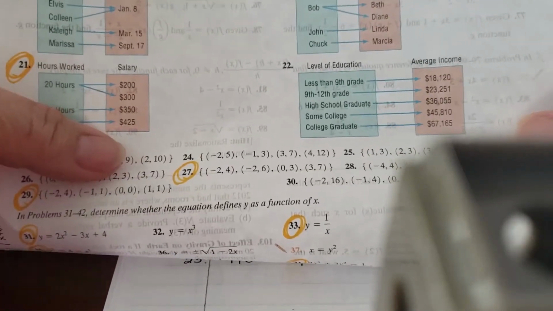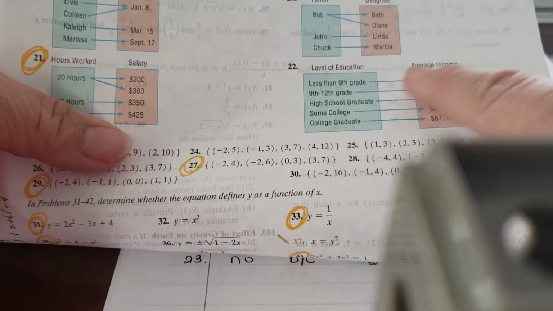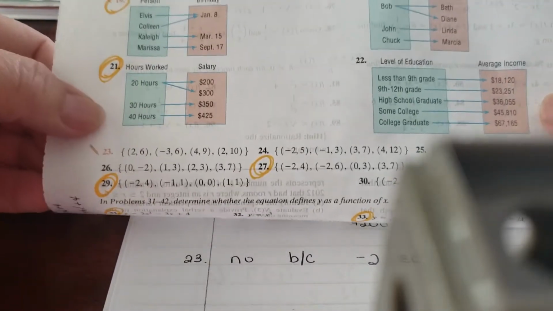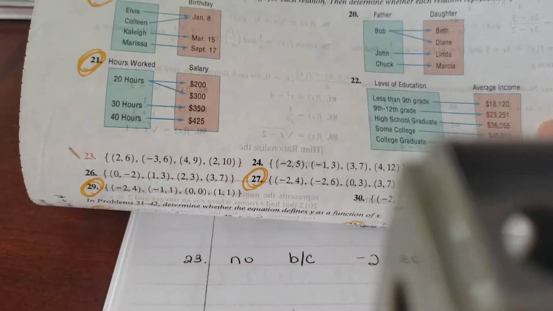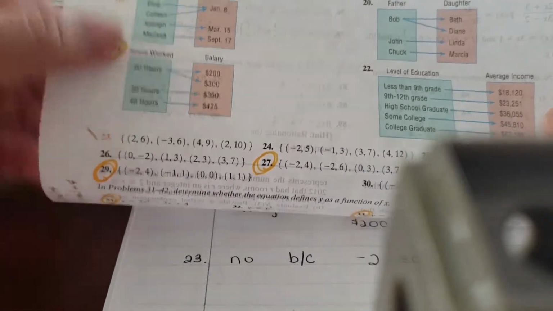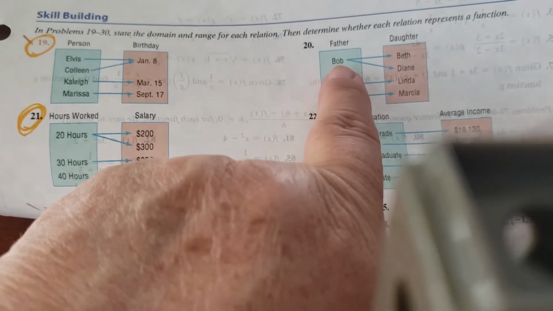Number 22, it is a function because every one of these is paired with exactly one of these. So that's one way we can list a function. This is called a mapping when it's done like this. And you look to see if there's an x that's paired with more than one y.